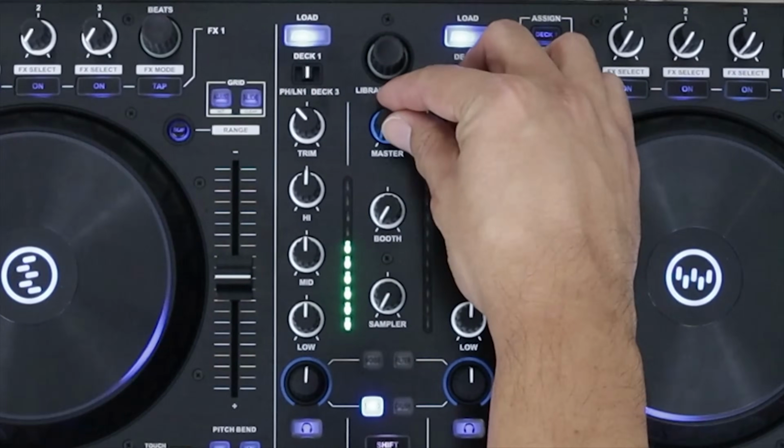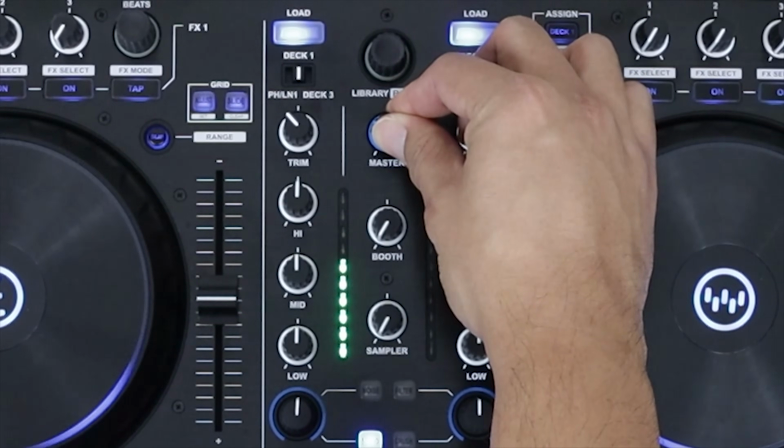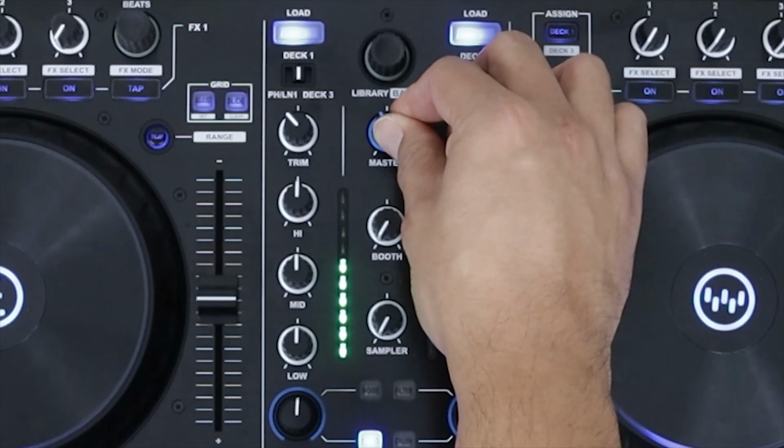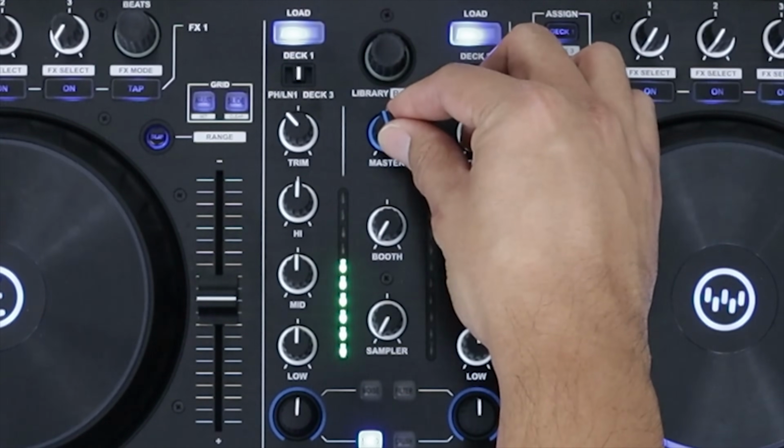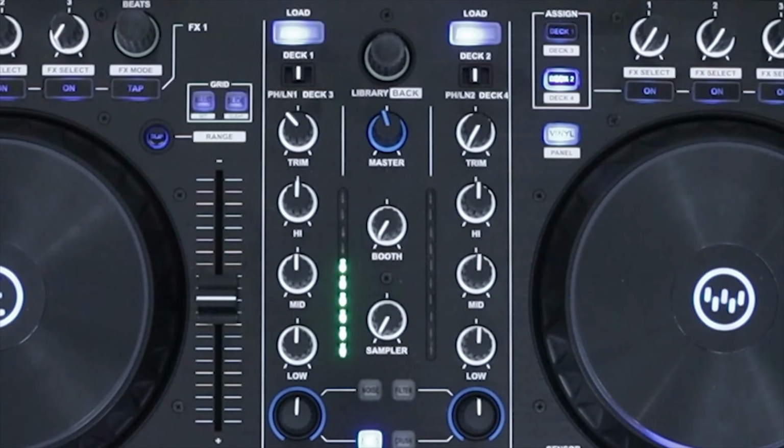Next, we have master output gain. This is the master volume control that you will find on your DJ controller, DJ software, or mixer. This sets the overall volume level of the DJ hardware you are using.